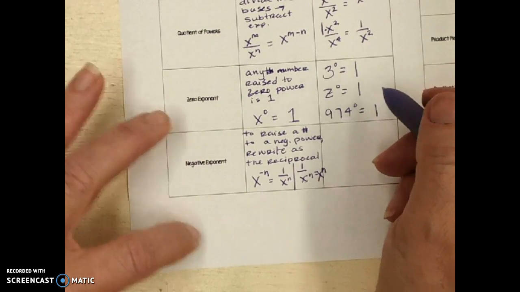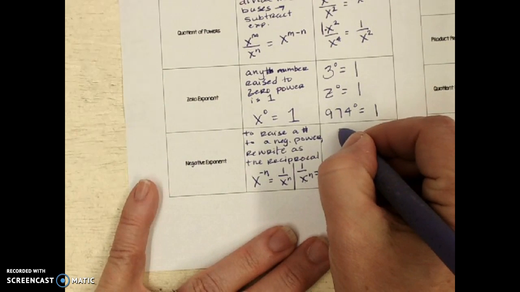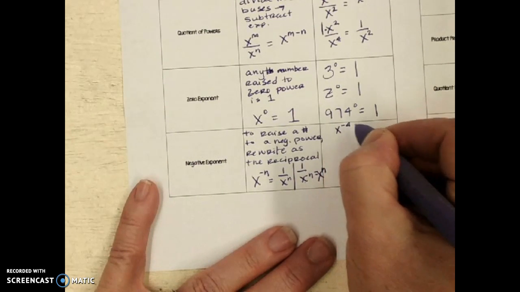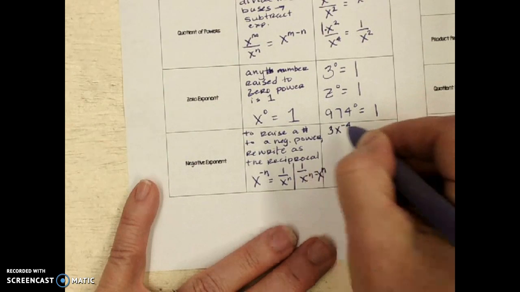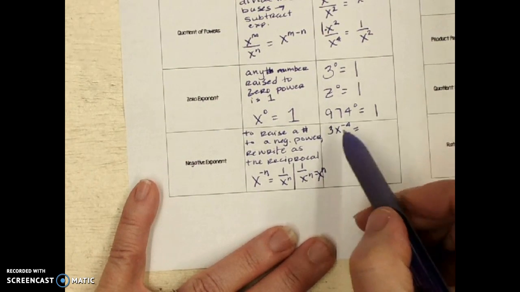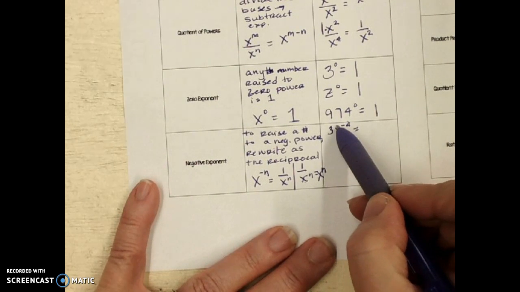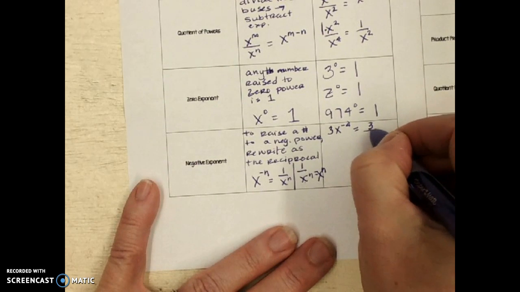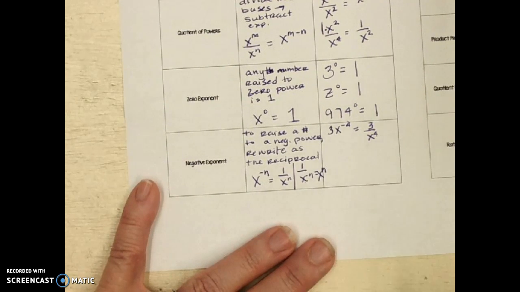So a couple of examples. If I had x to the negative 4, I'm even going to do this. If I had 3x to the negative 4, the only thing that has a negative power is the x. So the 3 is not moving, but the x is, and you make the exponent positive.